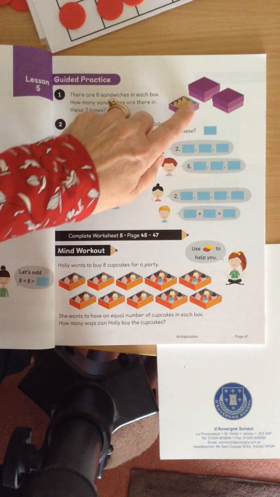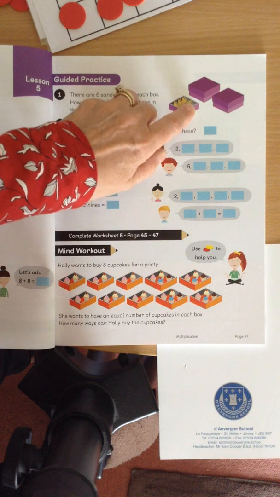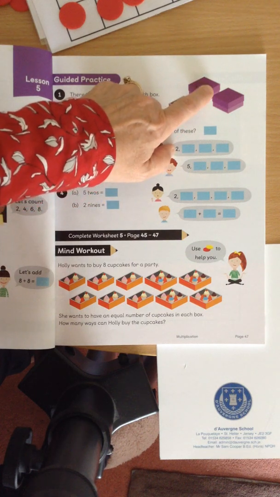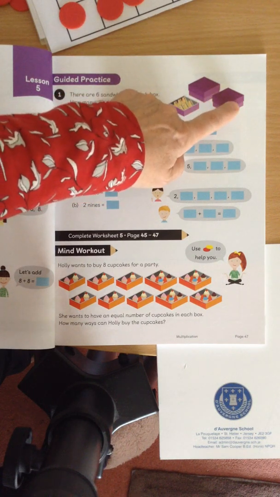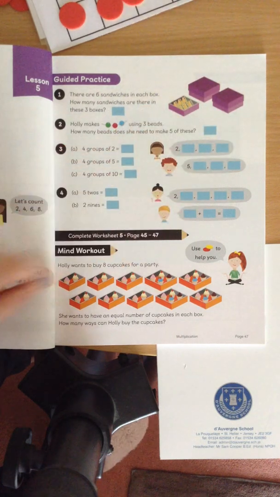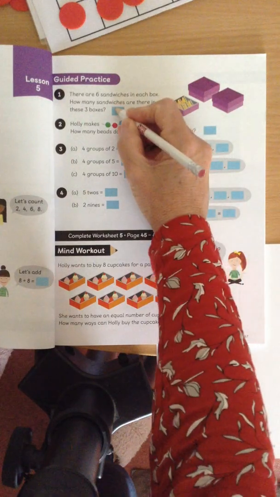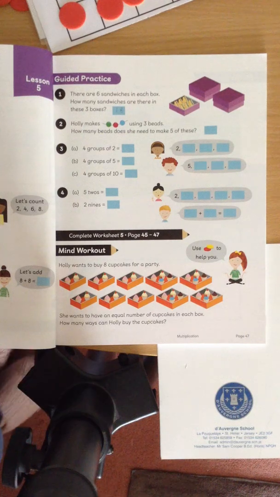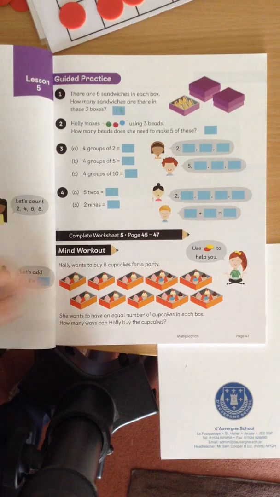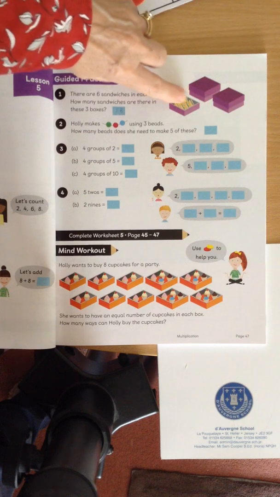Let's have a go. So I know there's 6. Let's go 2, 4, 6. Carry on. 8, 10, 12, 14, 16, 18. There are 18 sandwiches in the 3 boxes. Can you see any other rows? Or any other numbers we could count in? Something we tried a few days ago. That's right, we can see rows of 3. There's 3, 6.